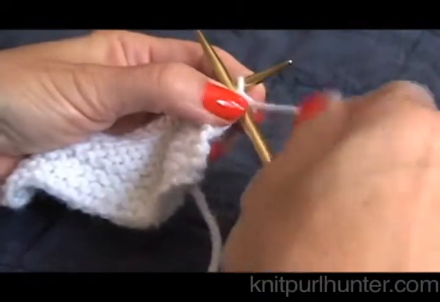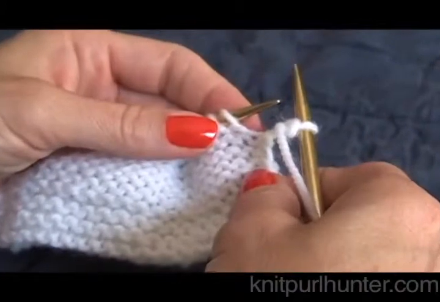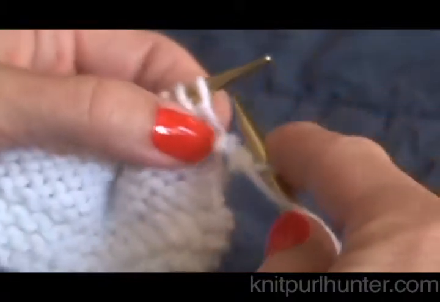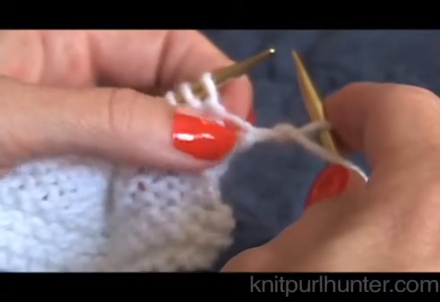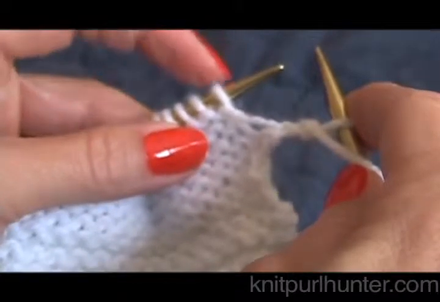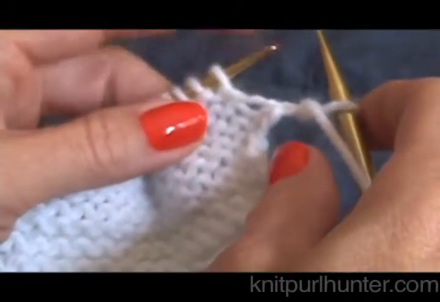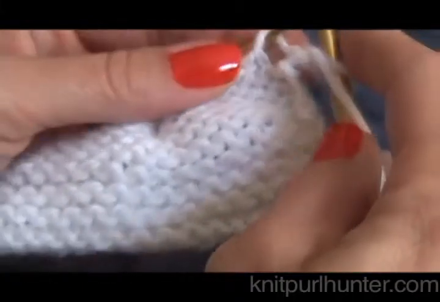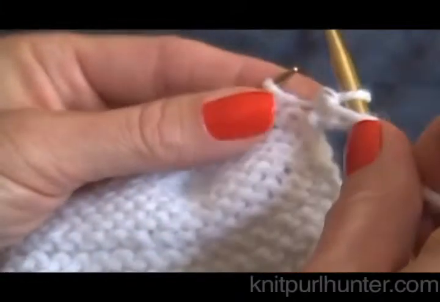So let's start with a purl stitch, and I'm going to show how to make a Make One Purl that will have a right lean on the knit side of the fabric. To make this stitch, we're going to lift this running thread right here, and the running thread is the piece of yarn that connects the stitch on your left hand needle to the stitch on your right hand needle. So we are going to pick up that running thread with our left hand needle from back to front, and we're going to purl through that front loop, the loop that's closest to you. And that's it.